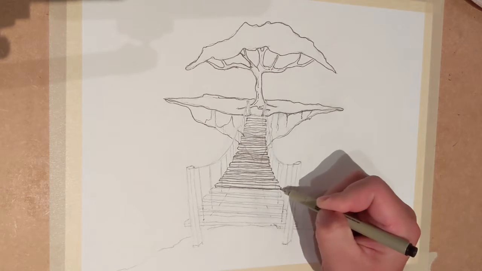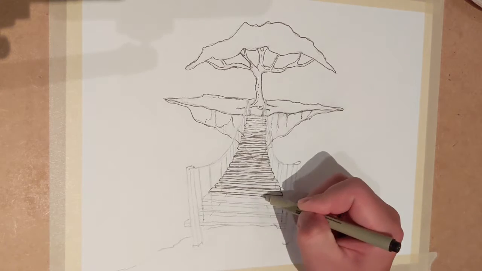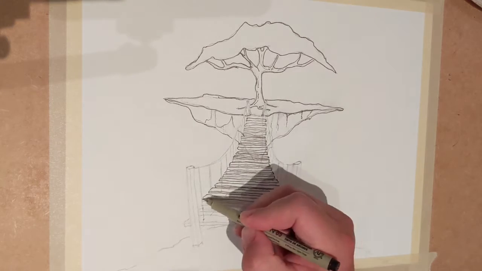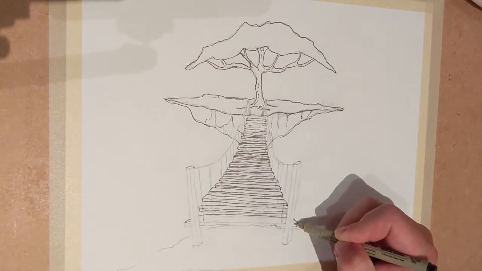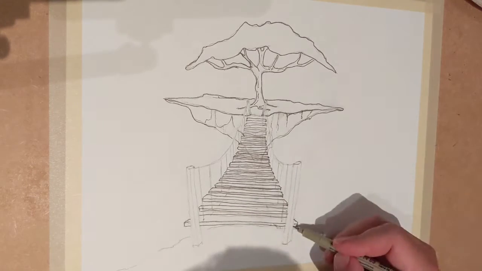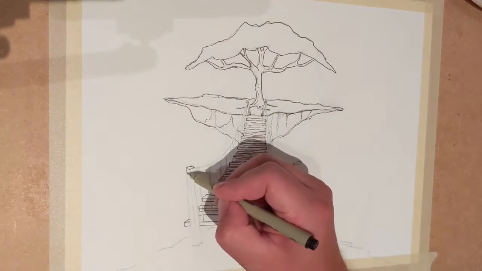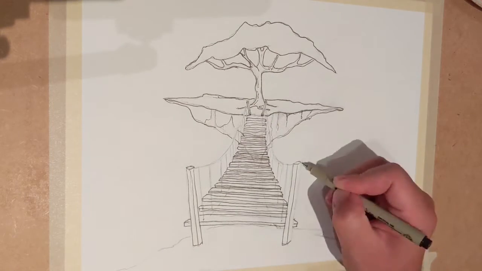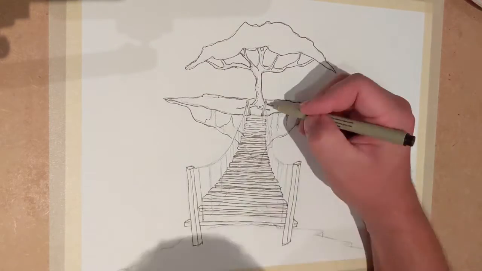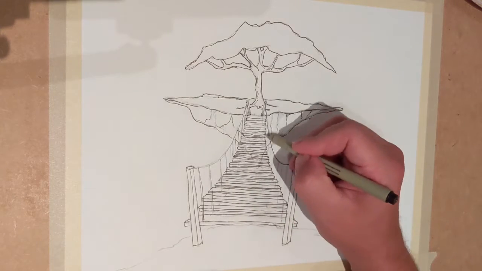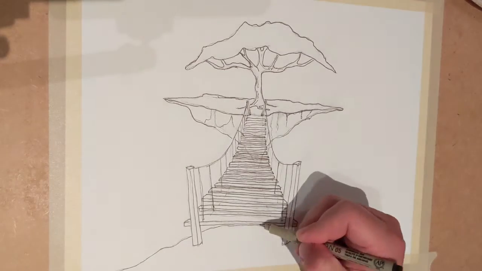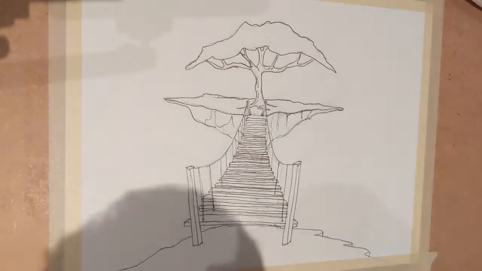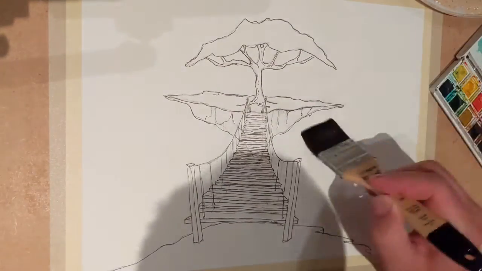So you put your vanishing point where, say, the trunk of the tree is, and have the bridge go slightly wider and wider and wider as it gets closer and closer to the viewer. So the bottom part of the page will look a lot bigger than the middle part or higher up on your page. So that's how you create the perspective effect.